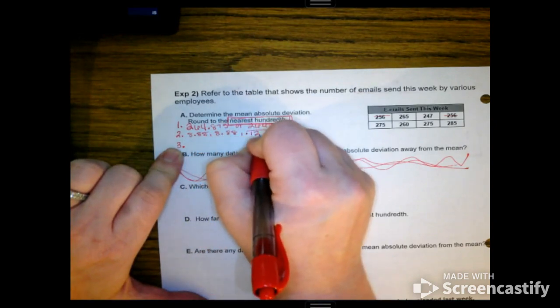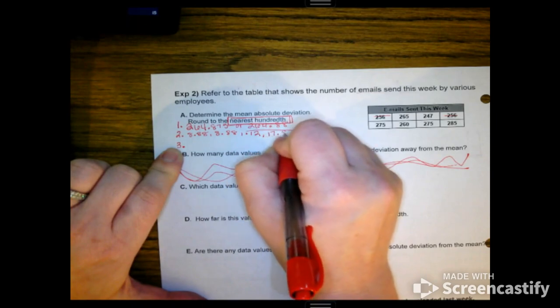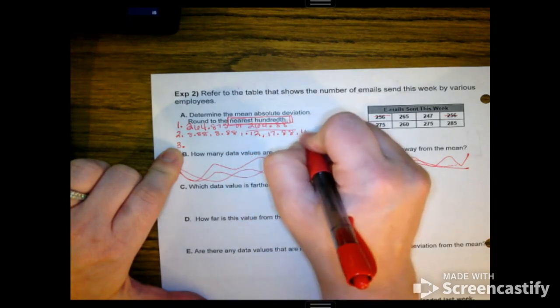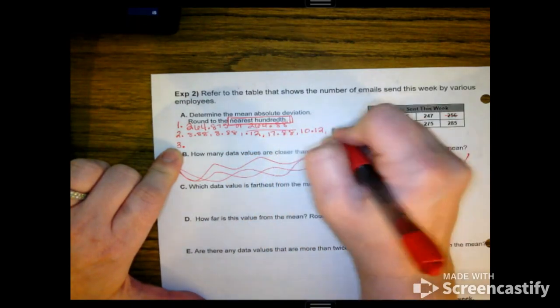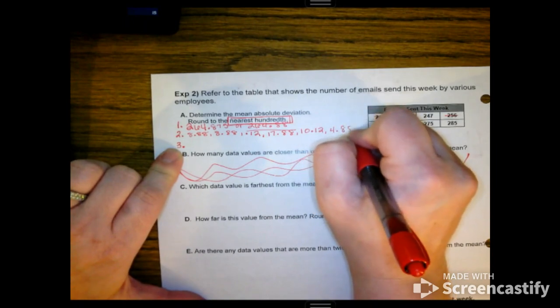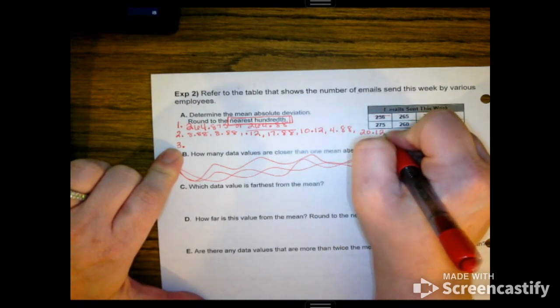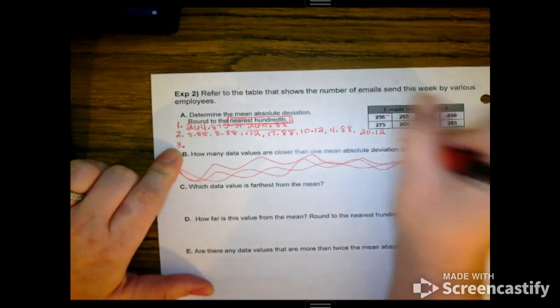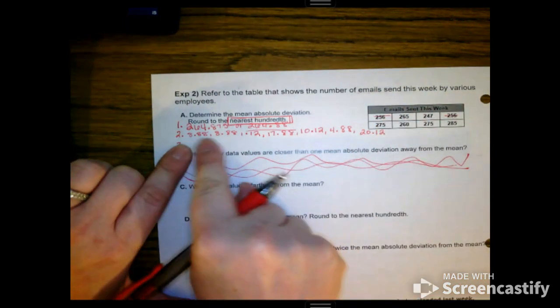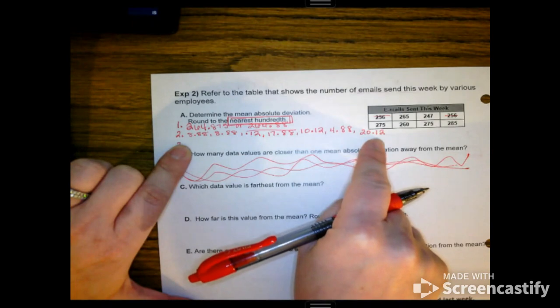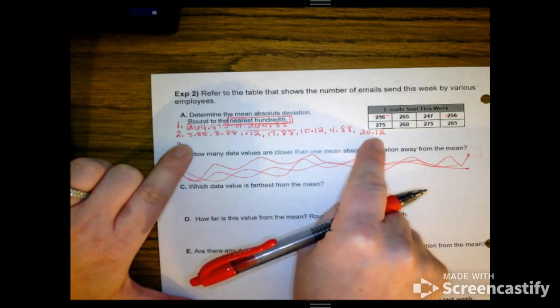I had 0.12. I had 17.88. So if yours looks a tiny bit different, it's okay. Did anybody round it like this? Okay. I have it in my calculator.